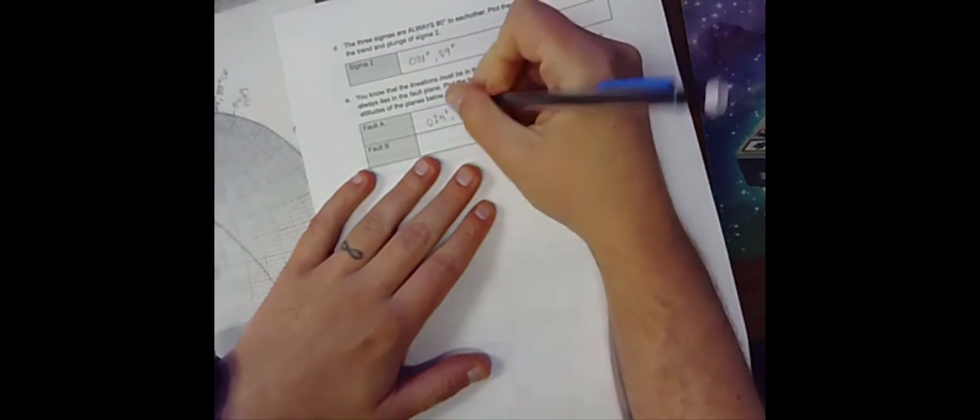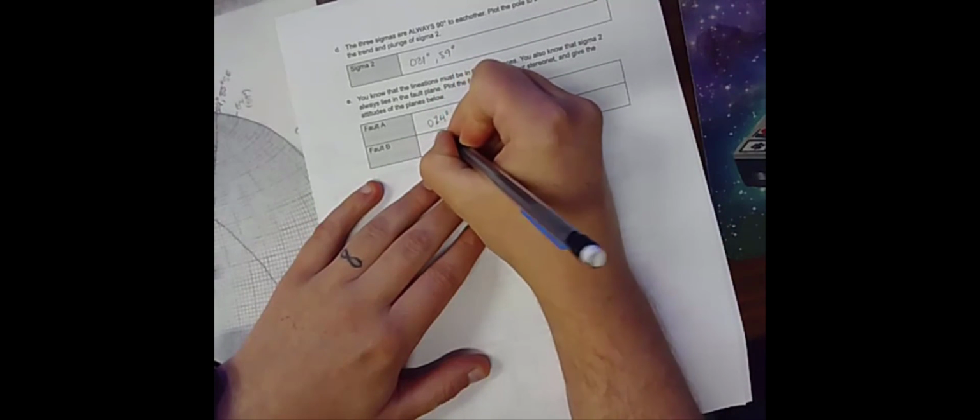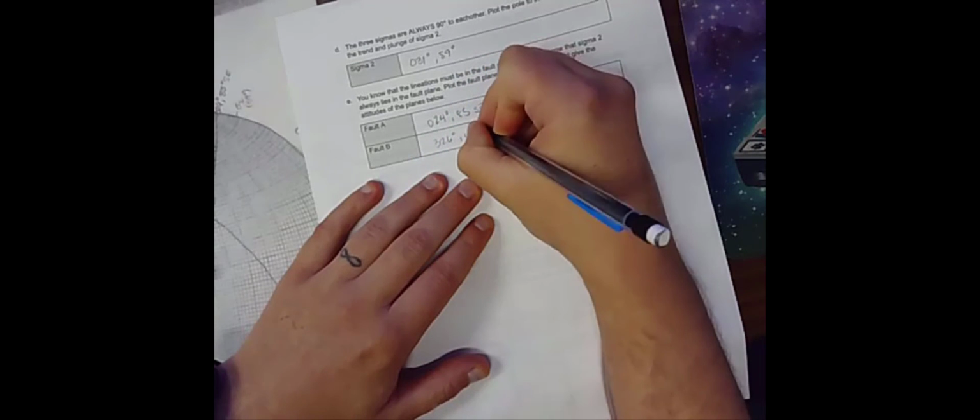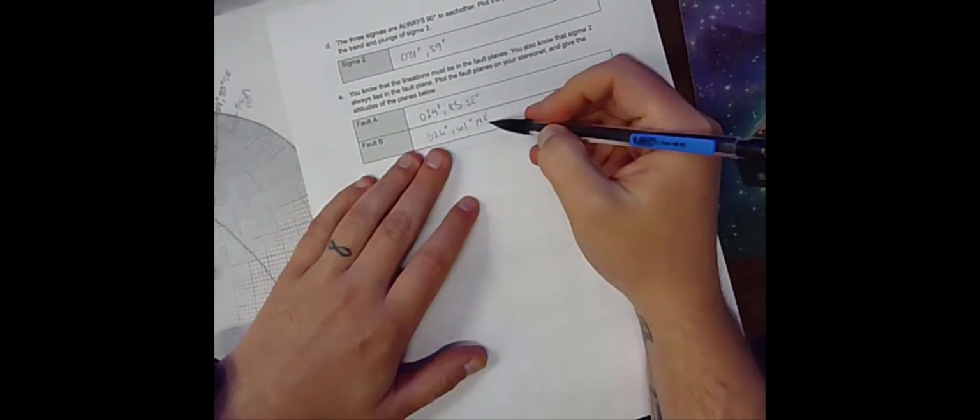Okay, so now I can transfer my answers onto my answer sheet. For fault plane A, that was 024, 85 southeast. For fault plane B, that was 326, 61 northeast. So we've got a pretty steep plane dipping to the northeast and a super steep plane dipping to the southeast. So that's my conjugate pair right there. And that's okay. That's cool. Alrighty. Thank y'all and good luck with lab.